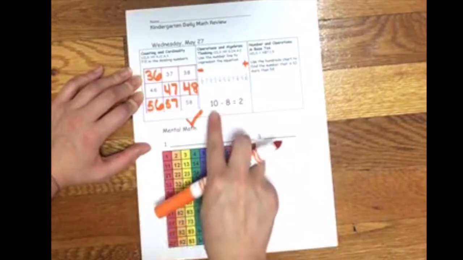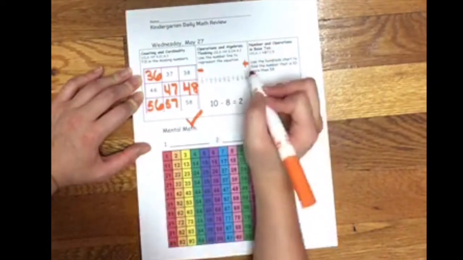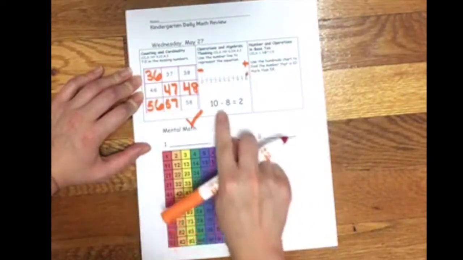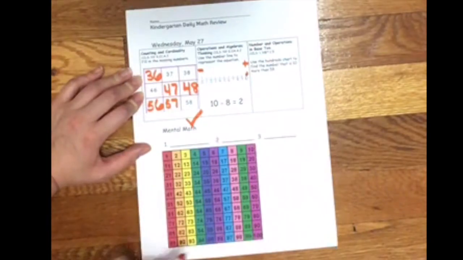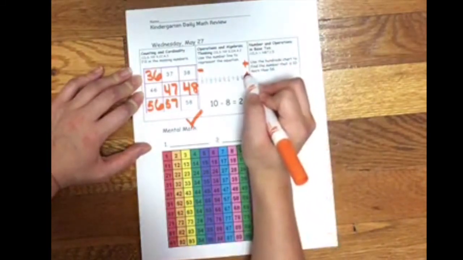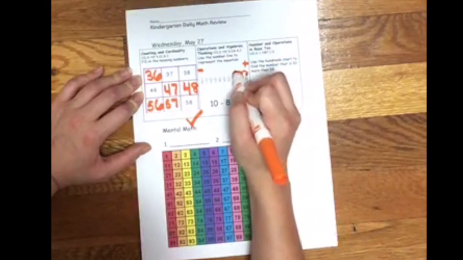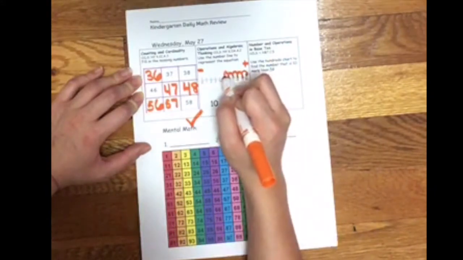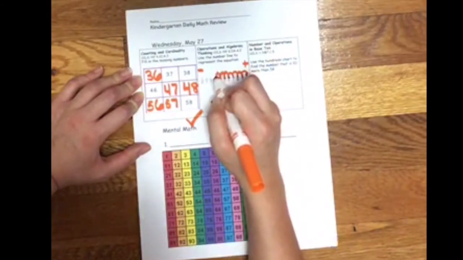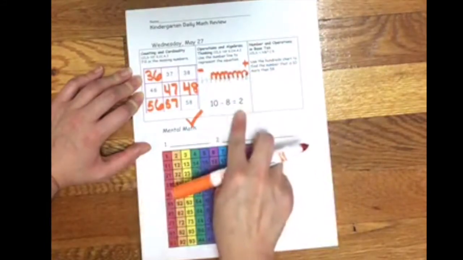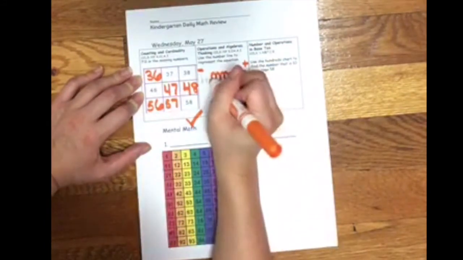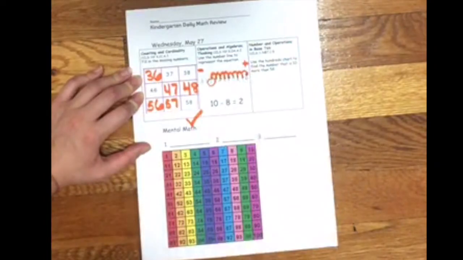Okay, so we know to start at the number 10, which is right here, and then it's minus 8. So that means I need to make 8 hops, okay? Ready? 1, 2, 3, 4, 5, 6, 7, 8, and then I'll get to the number 2. Alright, did you get that? Give yourself a check.